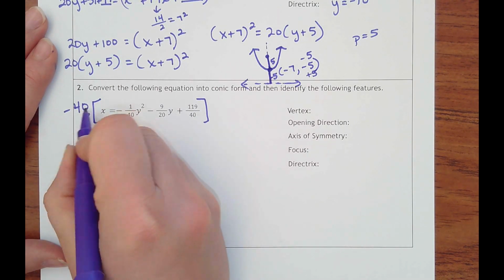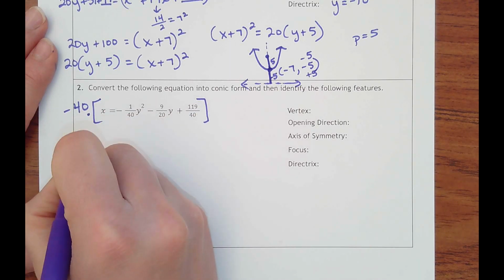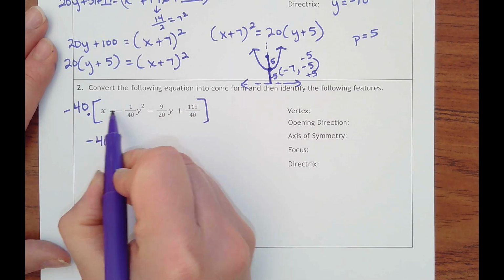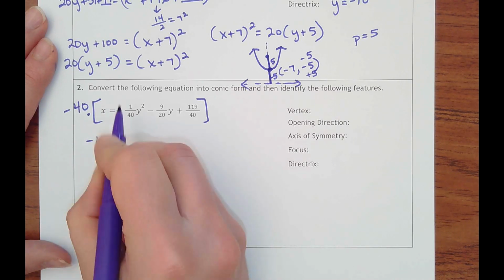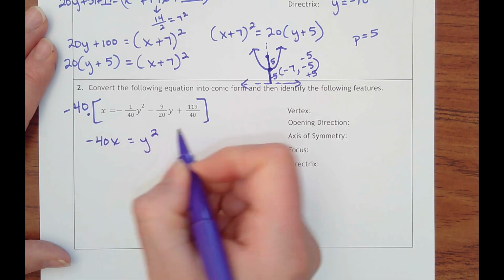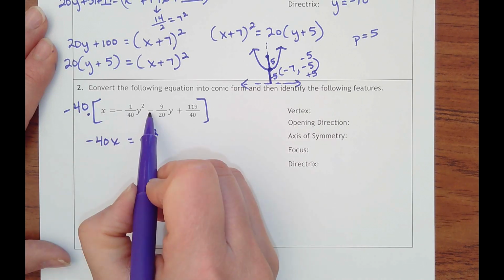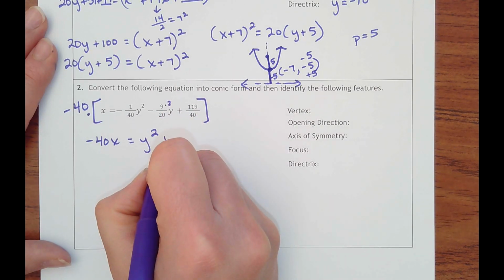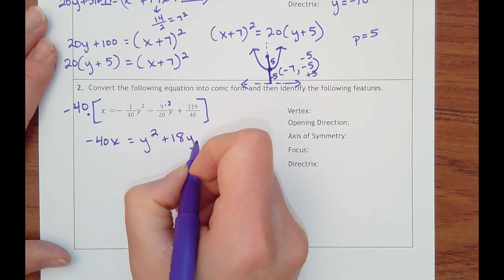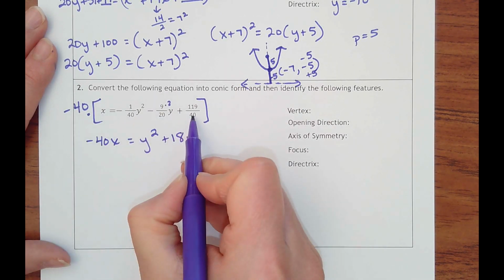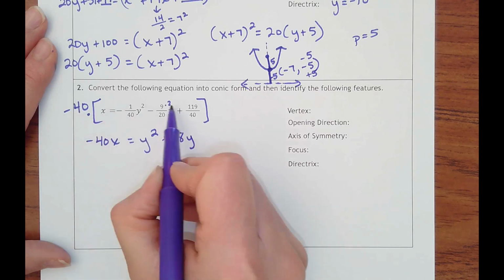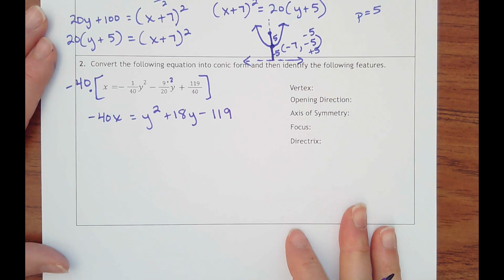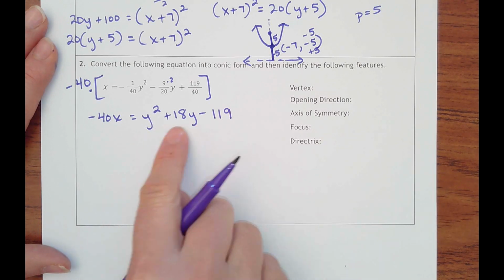So I distribute that to everything. That'd be a negative 40x. A negative times a negative will cancel. The 40s will cancel, so I'll just have y squared. Negative 40 divided by negative 20 would make a 2, so I have to take 9 times 2, which is positive 18y. And then your 40 divided by 40 will cancel, but you'll still have a negative 1 times 119, which is negative 119. Okay, so then I'm going to be completing the square with my y term.